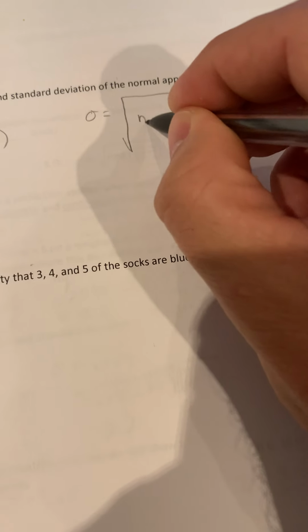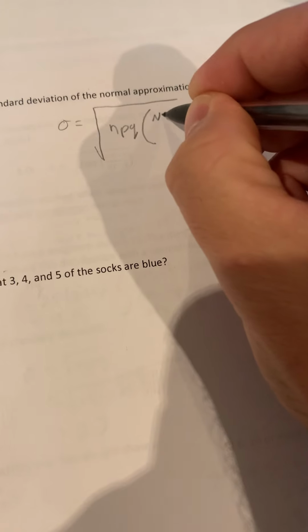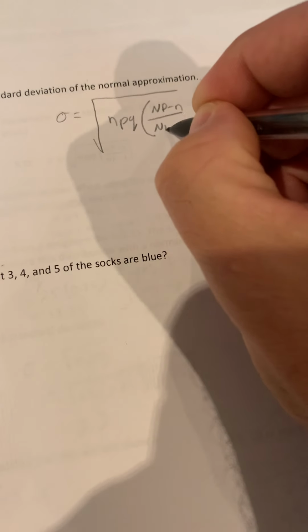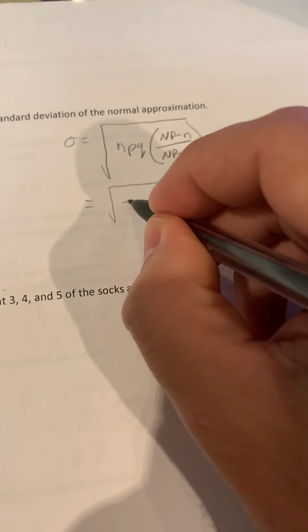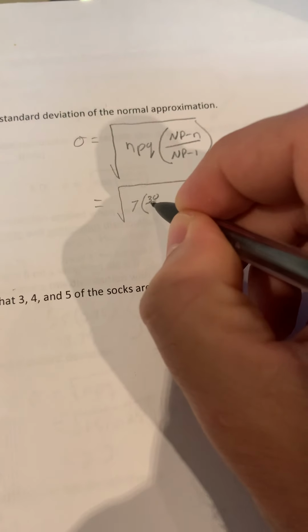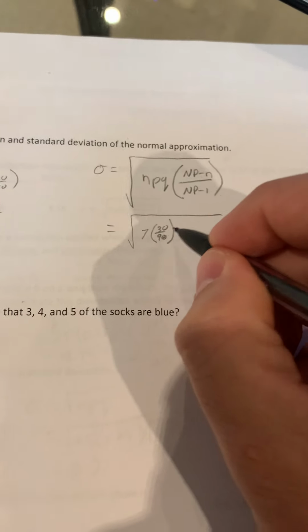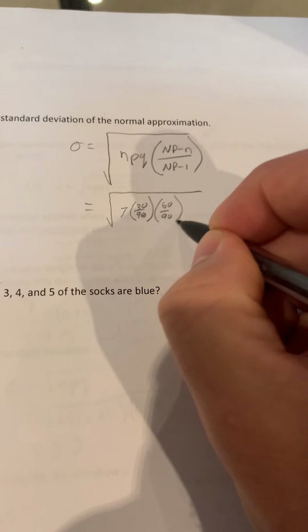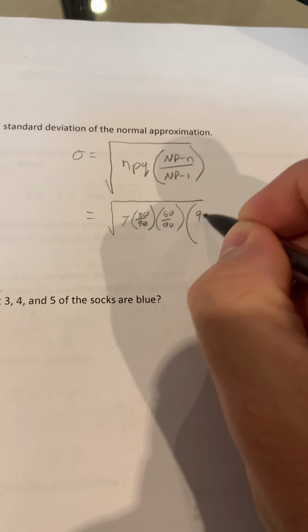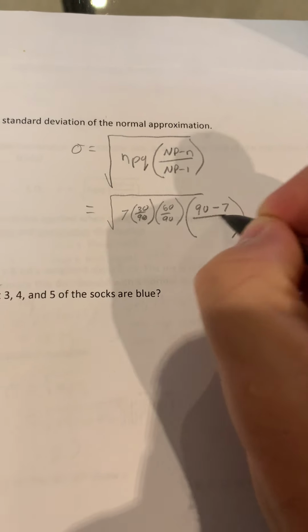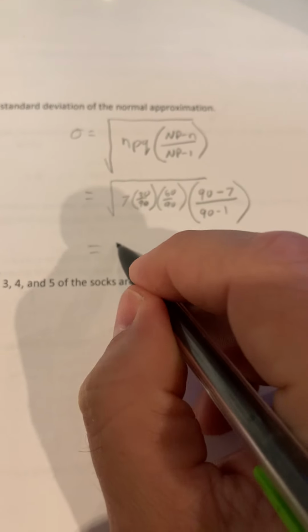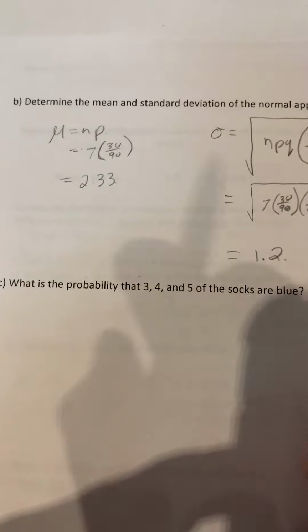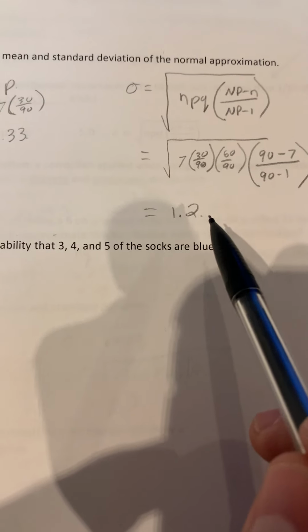Now our standard deviation is the square root of NPQ times (NP minus N) over (NP minus 1). So we get the square root of N, which is 7. Probability of success is 30 over 90. Probability of not success would be 60 over 90. Times it by the population, which is 90 minus the sample, which is 7, over 90 minus 1. If you do all that calculation, you get an answer of 1.2. Okay, so average is 2.33 and a standard deviation of 1.2.